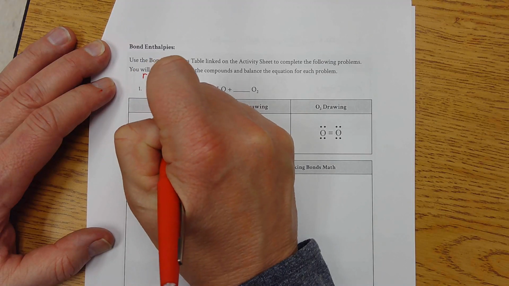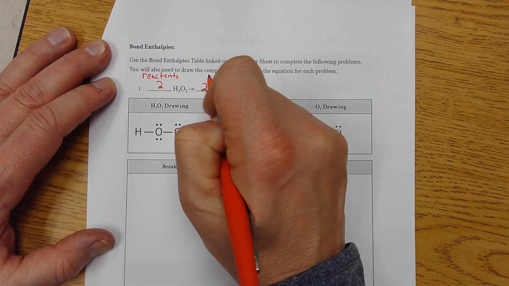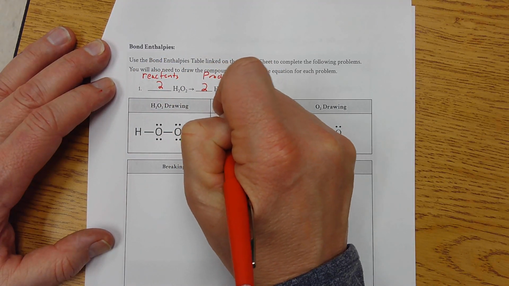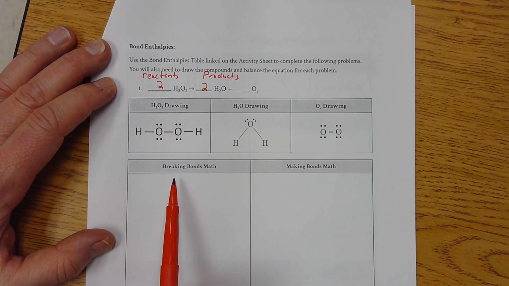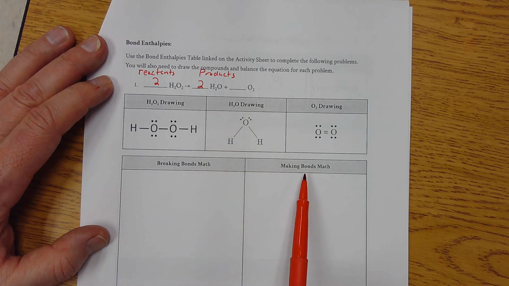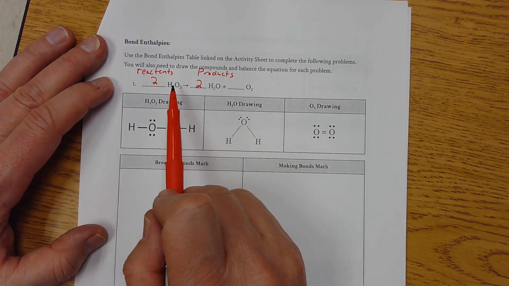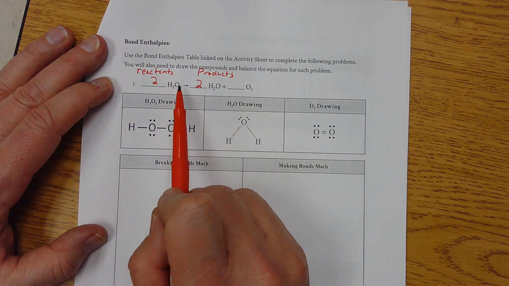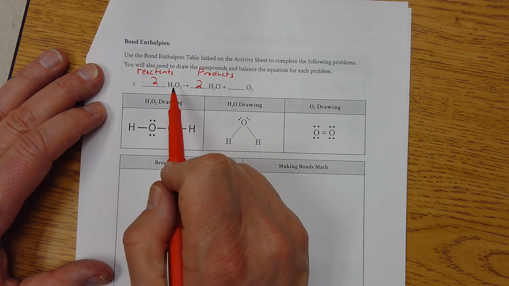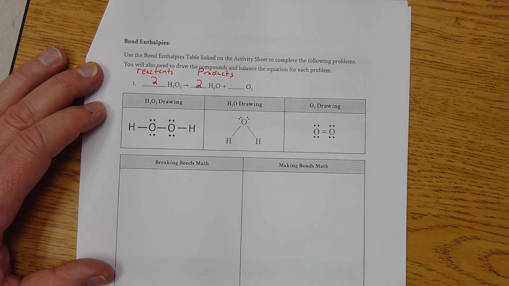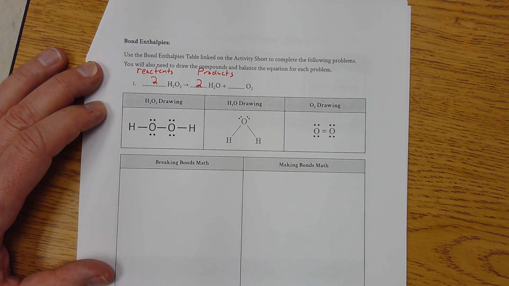Okay, so when we look at a chemical equation, remember we have what we call the reactants on the left side and the products on the right side. Okay, and remember the reactants are breaking bonds and the products are making bonds. So if you look here, on the left side we have H2O2. That is the substance on the reactant side. So what we're going to do is try to figure out what is the total energy for the reactant compounds.